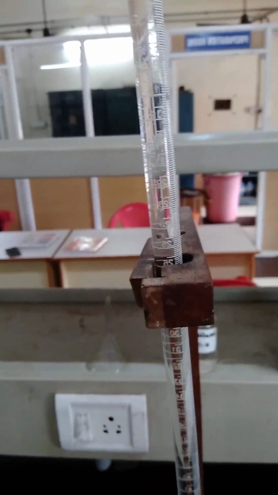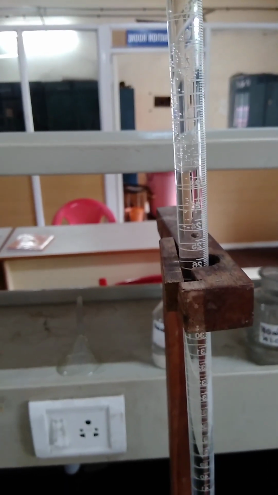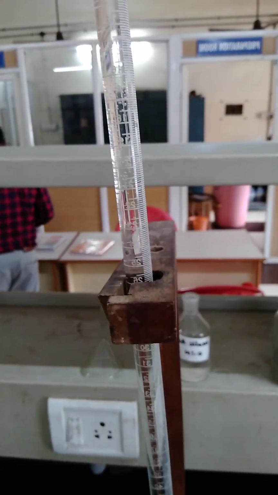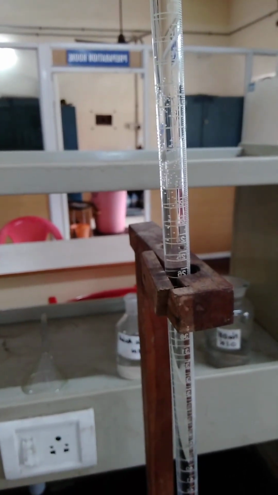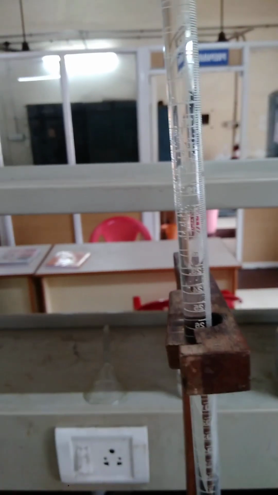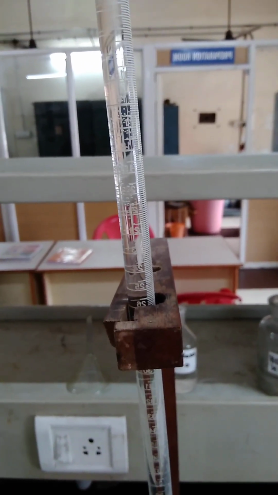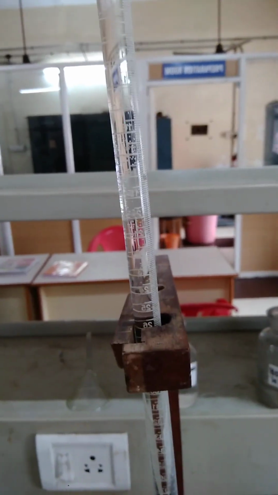So what do we mean by the concordant value? If 18.8 first time you got it, second time 18.9, then third time 18.8, it will not be considered a concordant value. Successive titration values are supposed to be the same. Then only we can call it a concordant value. So 18.8, 18.9, then 18.8, then you have to repeat once again to get the same value 18.8. Then it will be considered a concordant value.